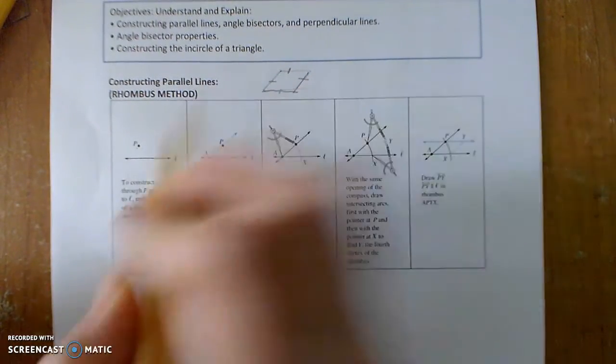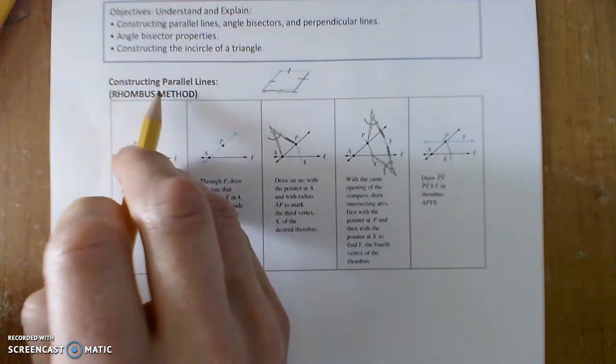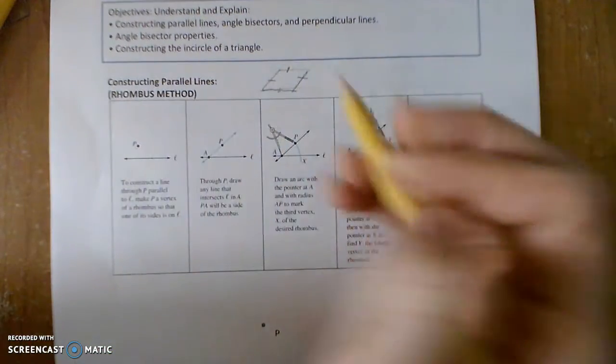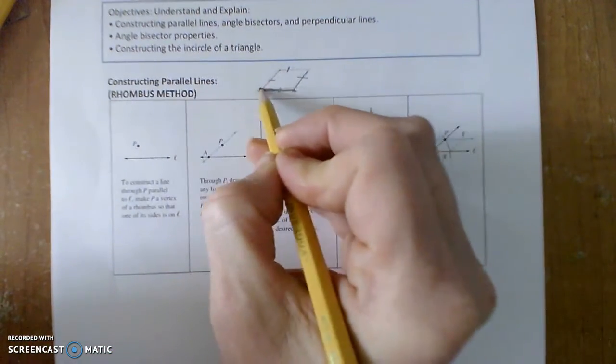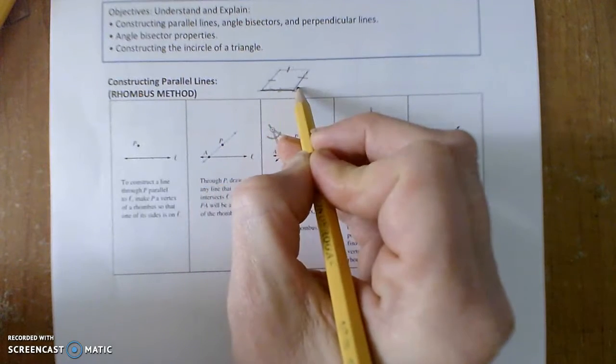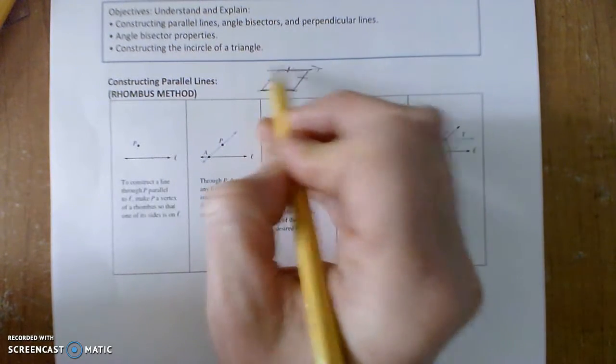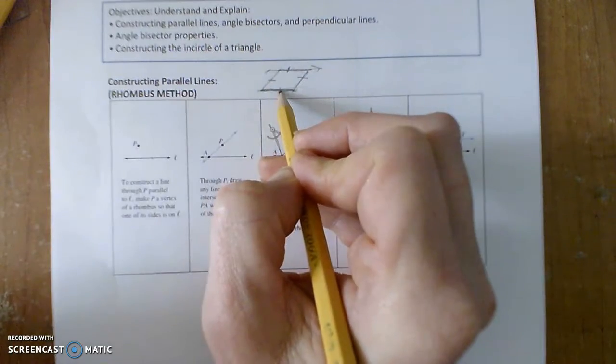The first property that we're going to use is the fact that opposite sides are parallel. So if you imagine that the given line is one side of the rhombus, then the top of the rhombus will be parallel to the given side.